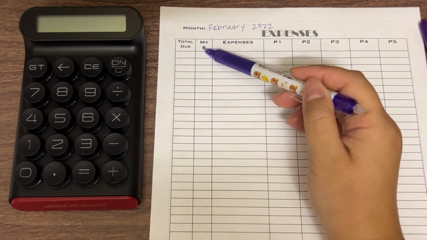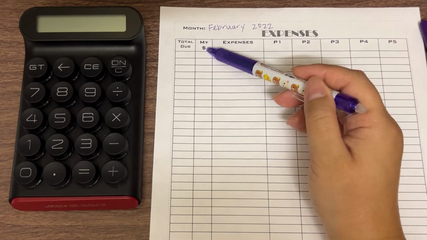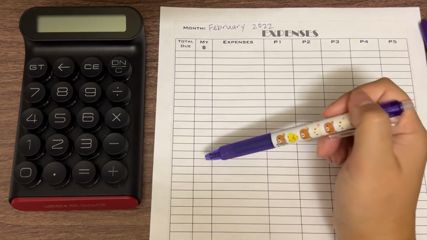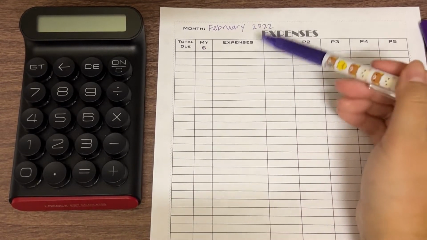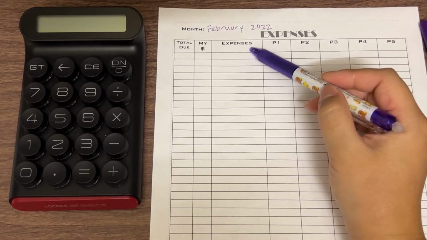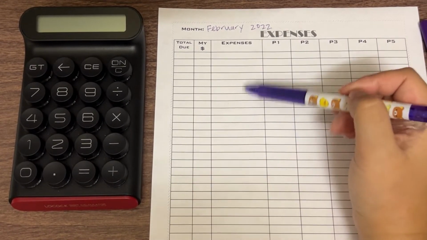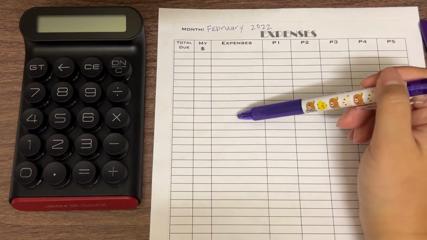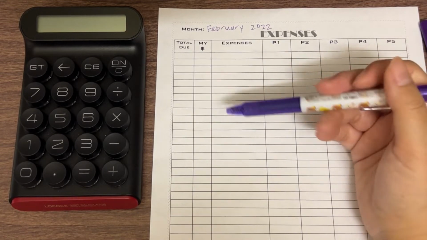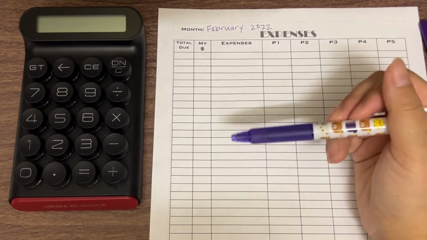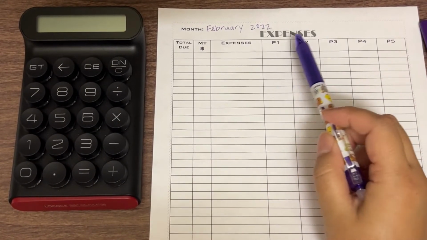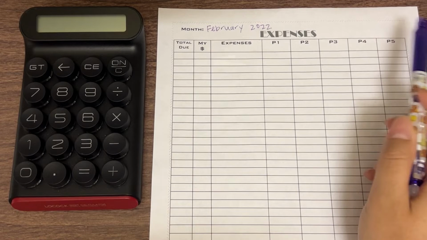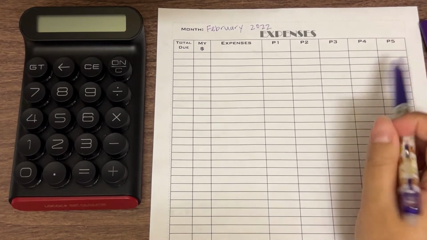And my money, my dollars, this is where I put my portion of the bills if it's being split. And then under expenses, I list everything from the cash envelopes to expenses, to sinking funds and savings challenges like I previously told you. And up here it's P1, 2, 3, 4, 5, so that's paycheck 1 through 5.